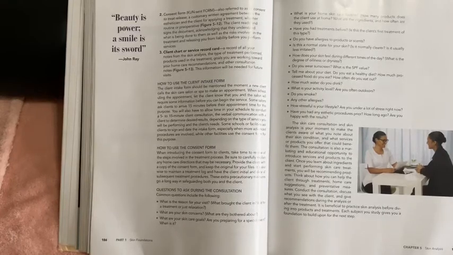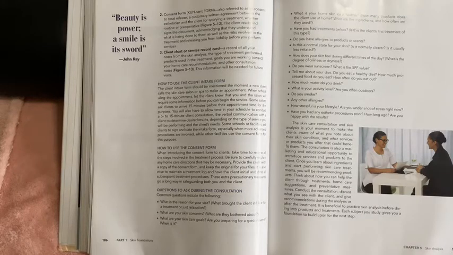The skincare consultation and skin analysis is your moment to make the client aware of what you are noting about their skin condition and what services or products you offer that could benefit them. The consultation is also a marketing and an educational opportunity. Once you learn about ingredients and start performing skincare treatments, you will be recommending products to your clients. Think about how you can help the client through treatments, home care suggestions, and preventative measures. Conduct the consultation, discuss what you see with your client, and give recommendations during the analysis or after the treatment.